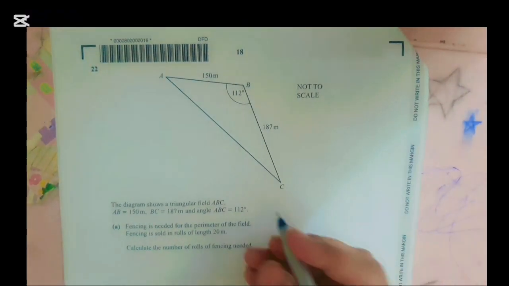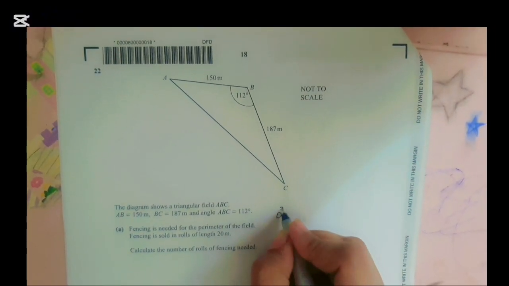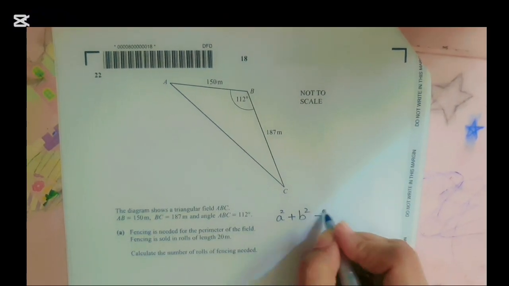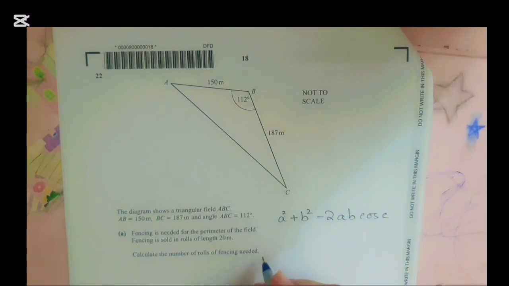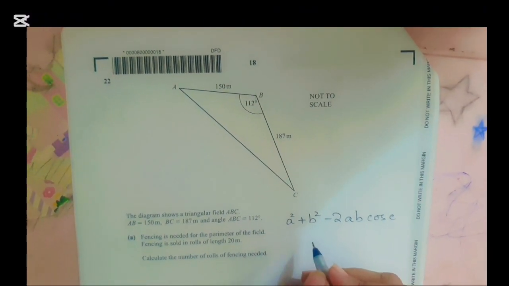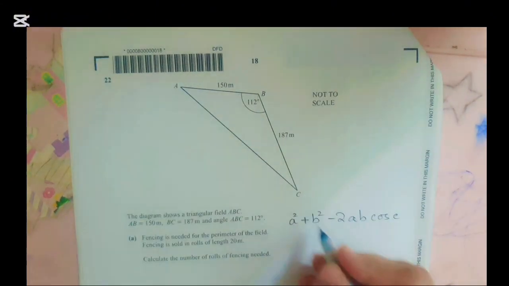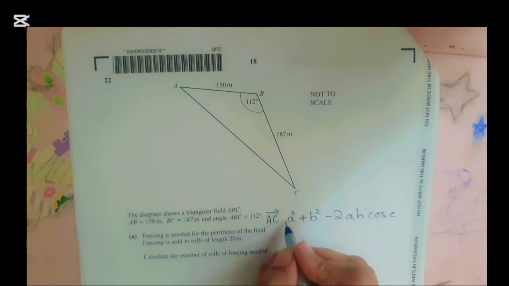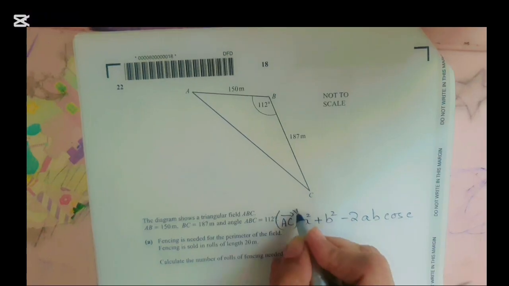So what is the law of cosine? a square is equal to b square plus c square minus 2bc cos A, and this is the side that we are finding. I'm writing over here AC, we don't know AC, and this should also be squared.